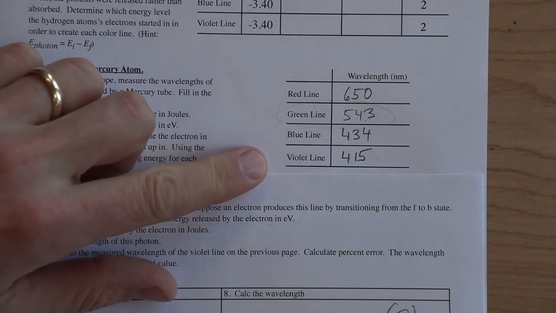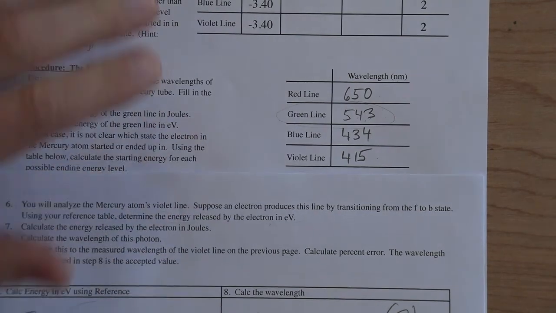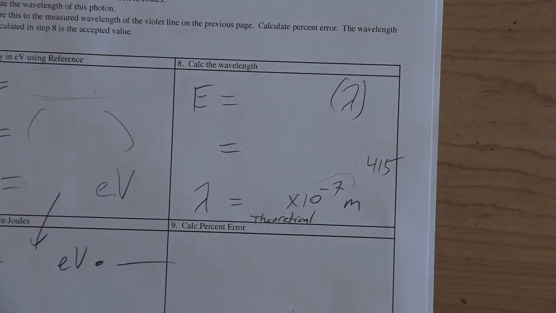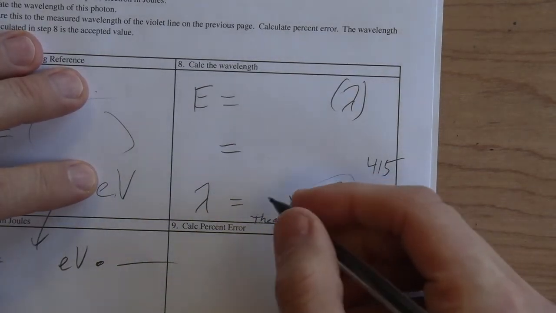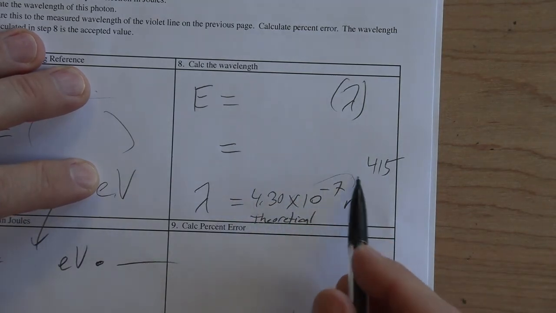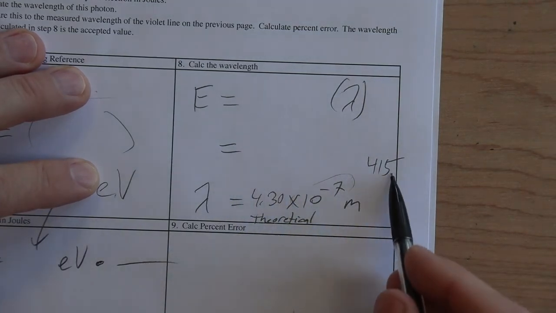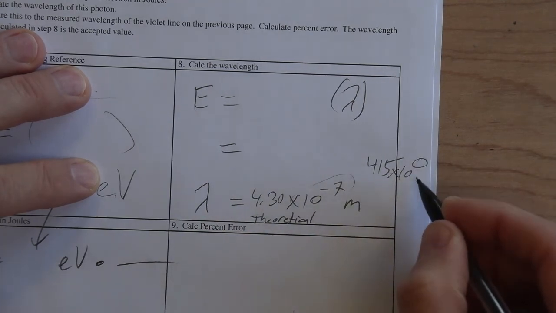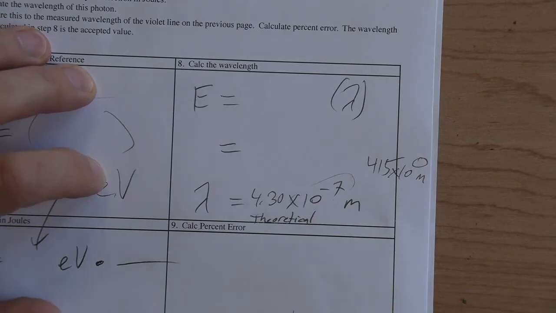Now, at first, you might look at this number 415 and think that it's way off because this number that you just calculated is 400, something like maybe 4.3 or something. I forget what it is, but it's this number of meters, but this is nanometers. So when you add the proper power here that you have to find on the reference table, you'll see that when you calculate the percent error with these two numbers, you're going to get something pretty small, like maybe 1 or 2% or something like that.